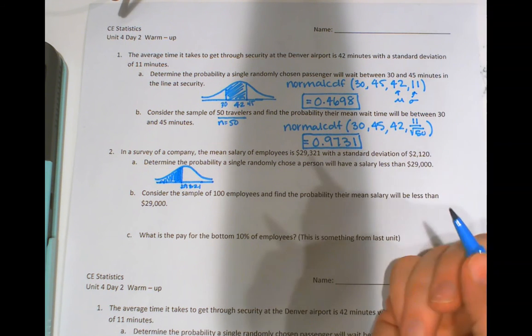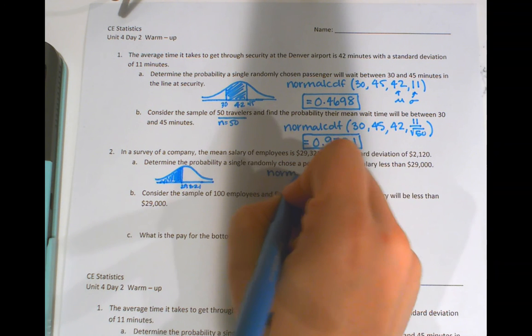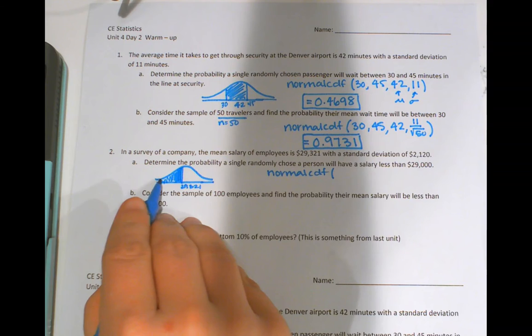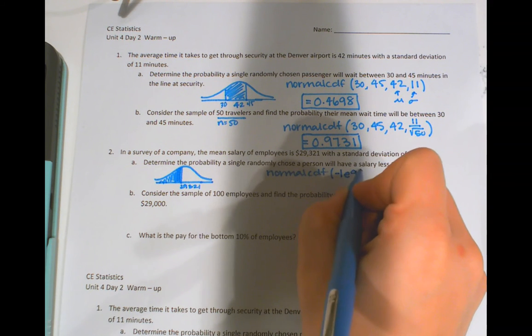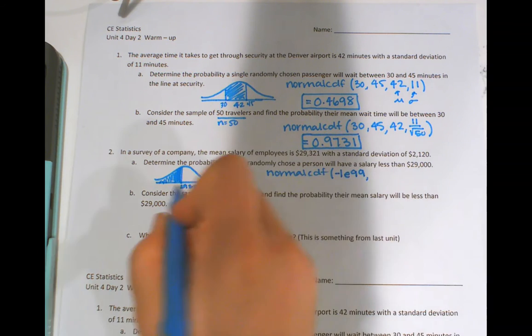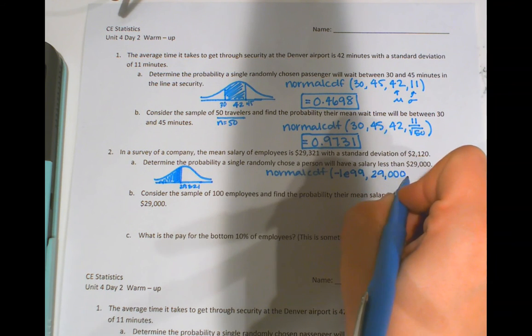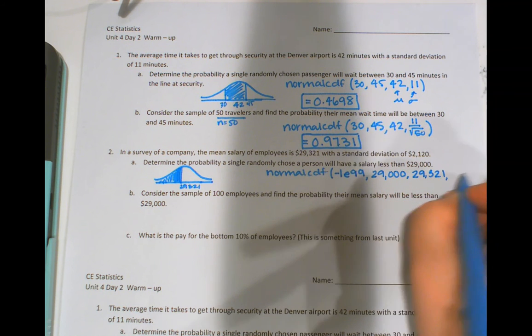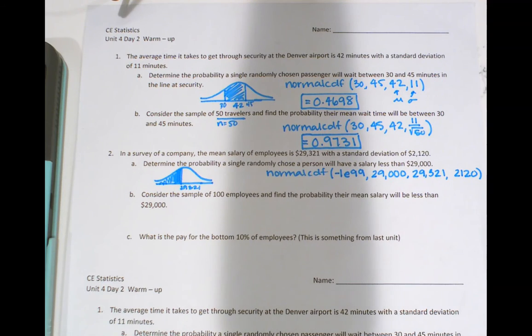So when I set up my curve, or when I set up my normal CDF, my lower bound, right, I'm going all the way to the end of this picture. So this is my negative end, so I'll do negative 1e to the 99. My upper bound was 29,000. My mean, 29,321. And my standard deviation, 2,120.